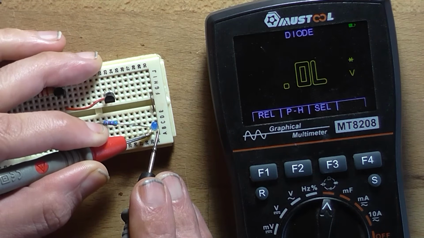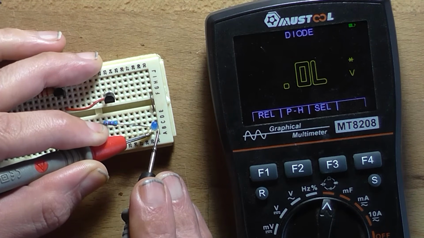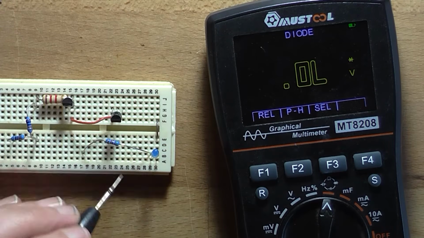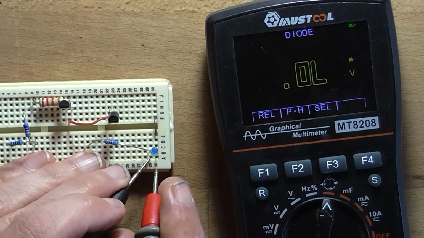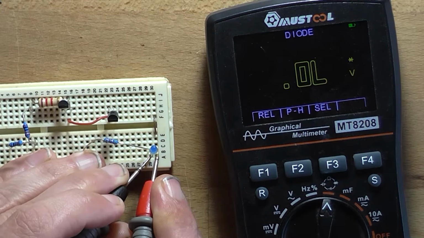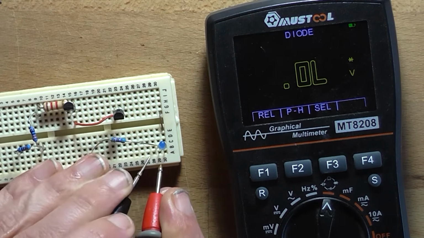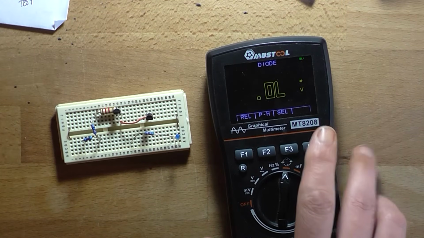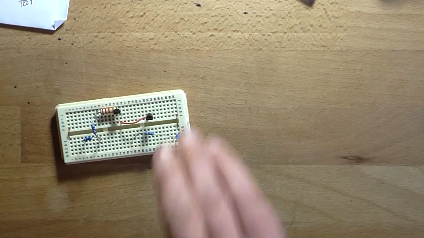Well, nothing. Alright, maybe I've got the LED plugged in backwards. Switch the probes around. Nothing. Maybe that LED's faulty. However, it's not a good idea to just simply assume that it's not working. We have to test it.